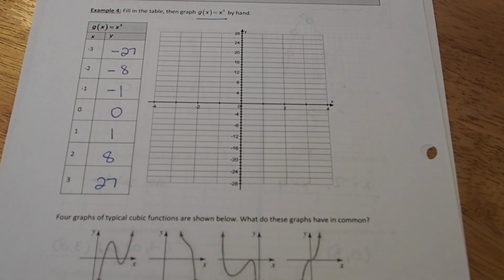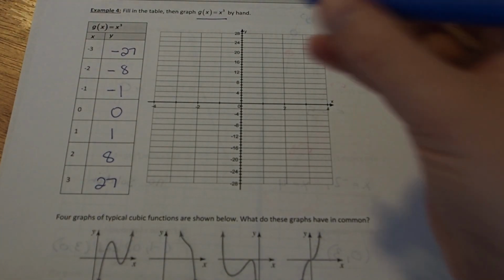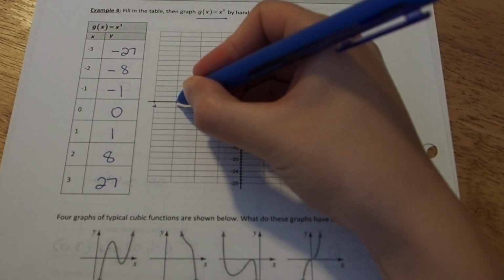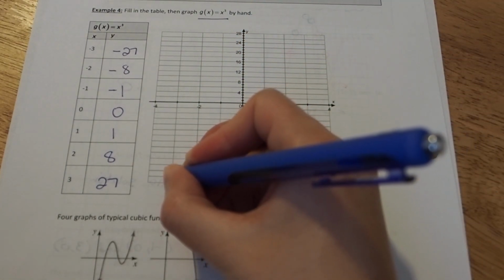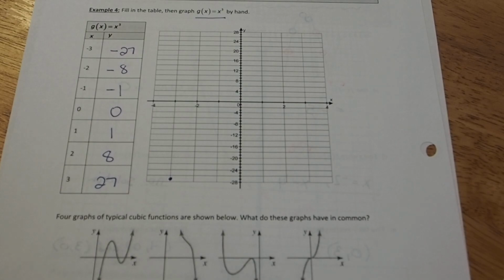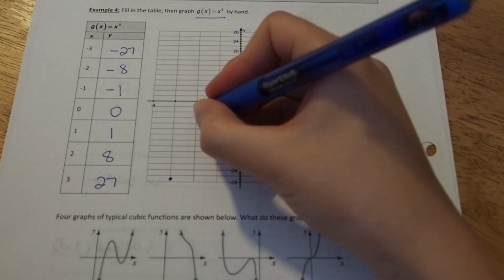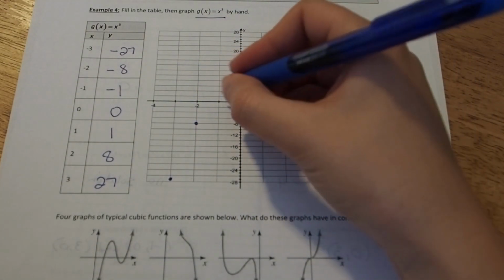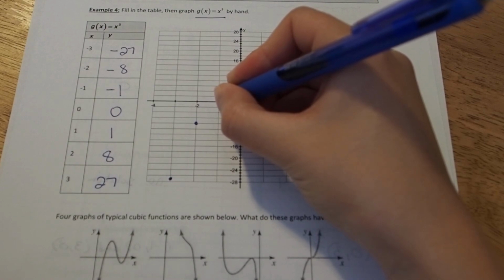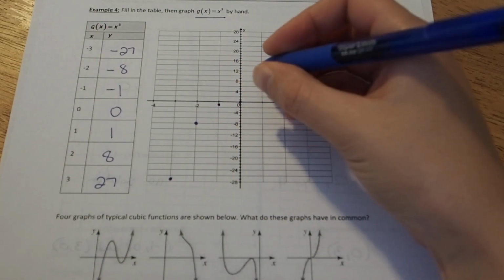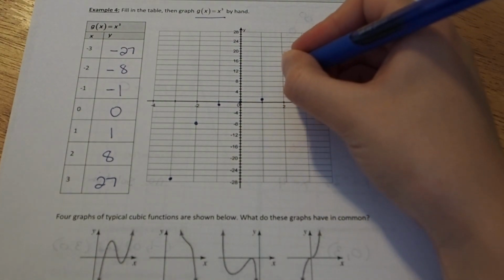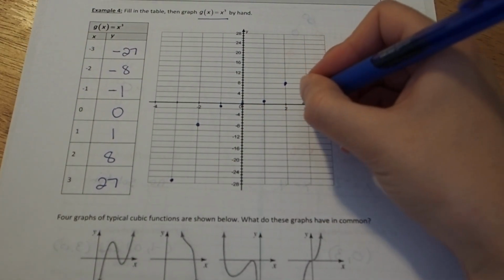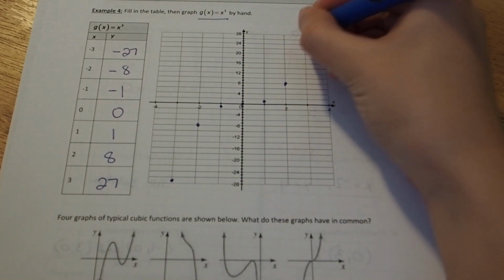Okay. So the first ordered pair at -3 is going to have a y value of -27, which is going to put it halfway down there because 28 is all the way down. -2 is going to put it at -8. -1 is going to put it at -1, 0 at 0, 1 at 1, 2 at 8, and 3 at 27.